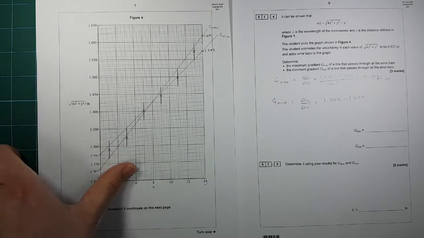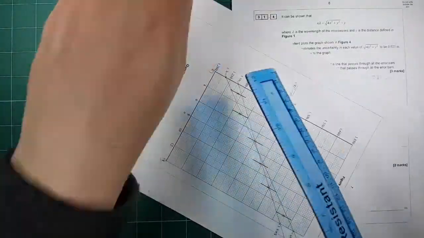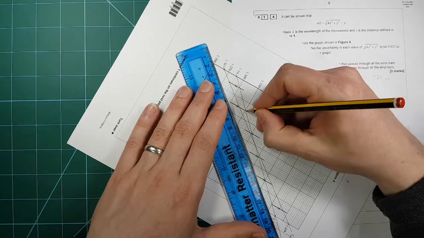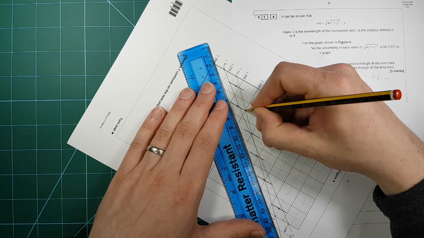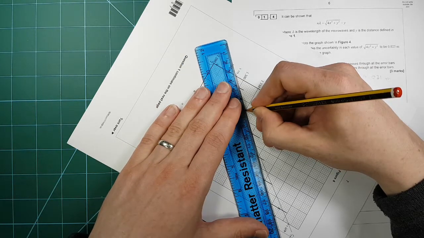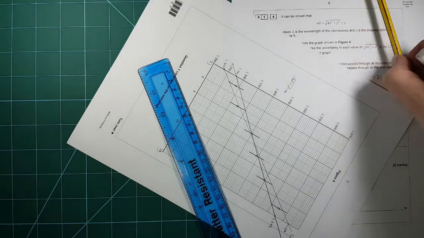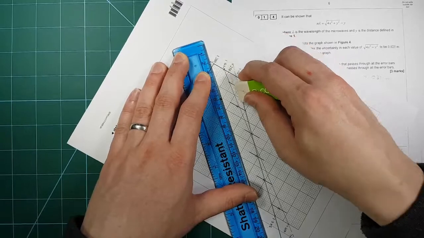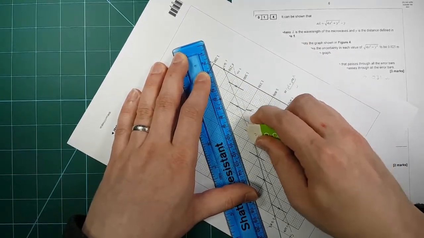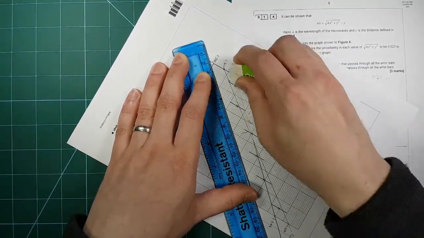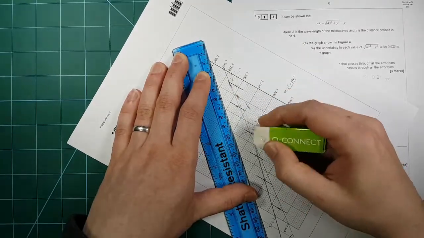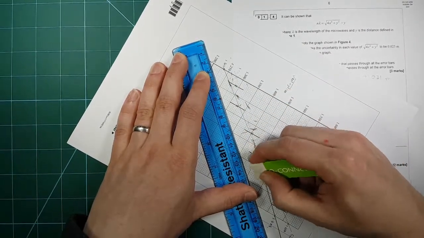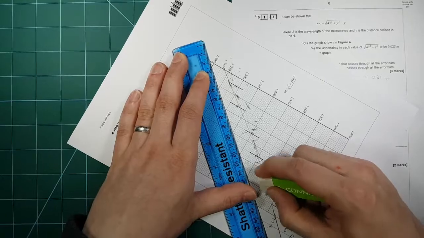So I'm actually going to redraw that one. Okay, so I think I made a bit of a mess of this, but luckily I did it in pencil, so I can rub it out and have another go.